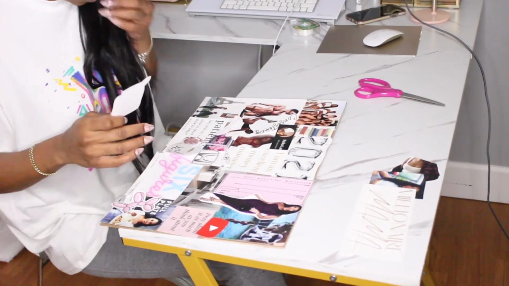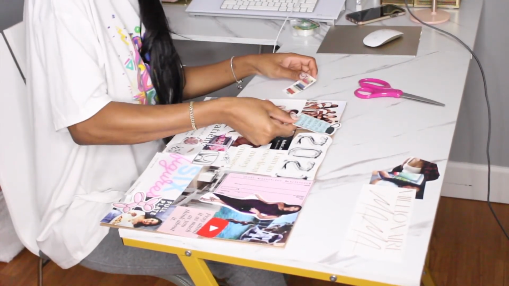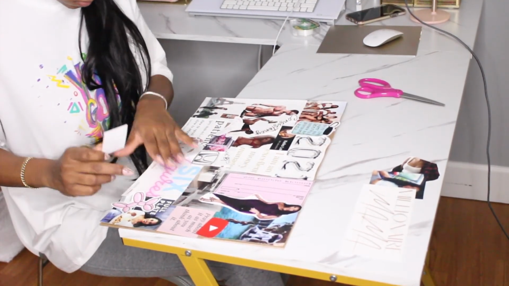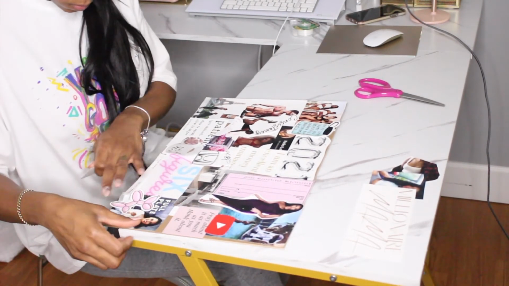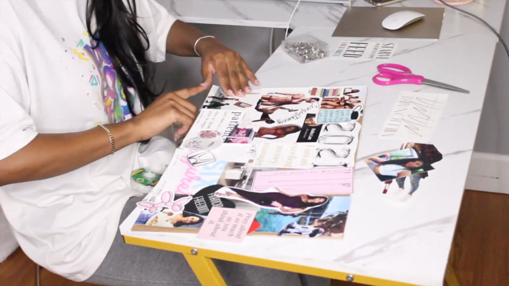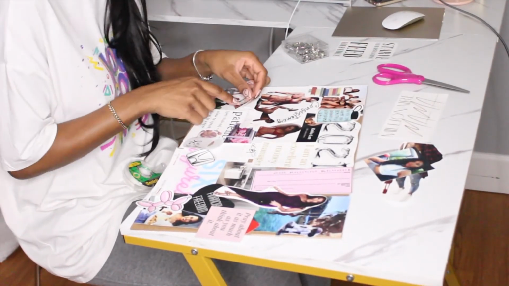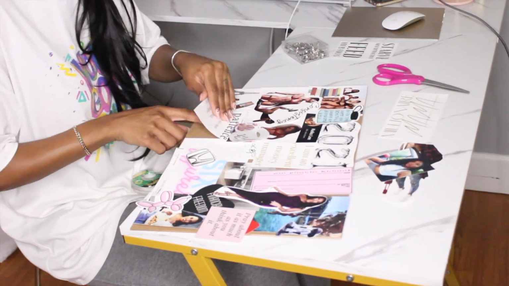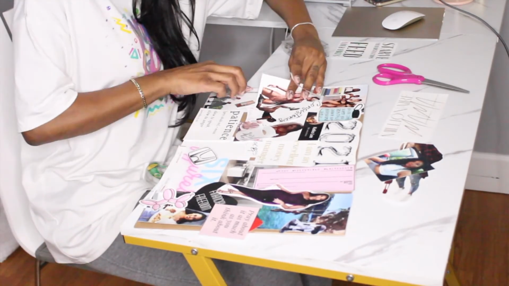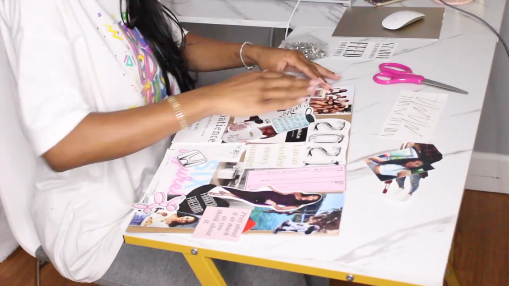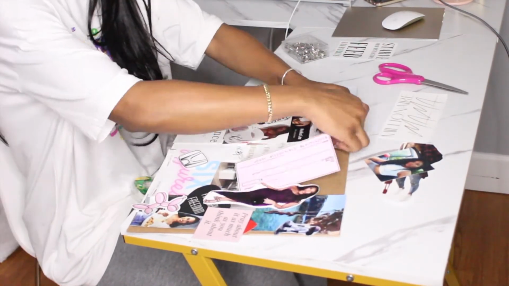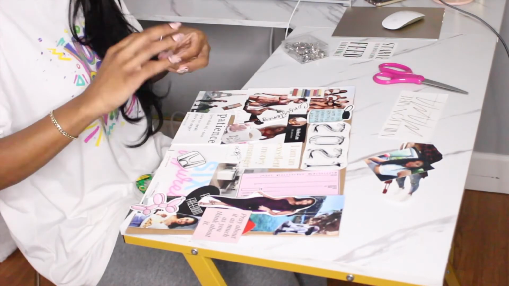Another thing I put was 6 figures, because I want to make 6 figures this year. I actually did a screenshot of my bank account. You can't really see it that well there. You'll probably see it towards the end of the video. I put my bank account screenshot because I created a separate savings in my account, because I'm doing a $10,000 year savings challenge. So I put that there, and then I did a little cross out and put it as if $10,000 was already in my account.